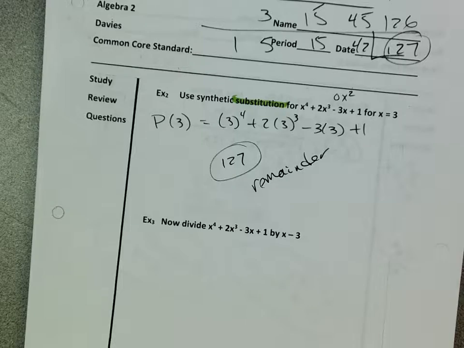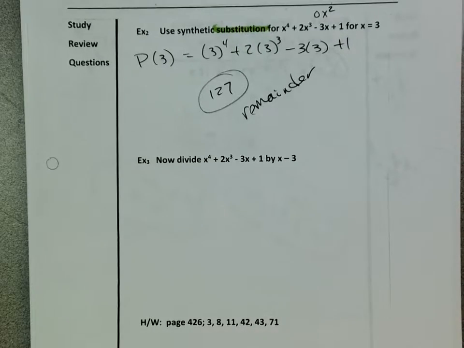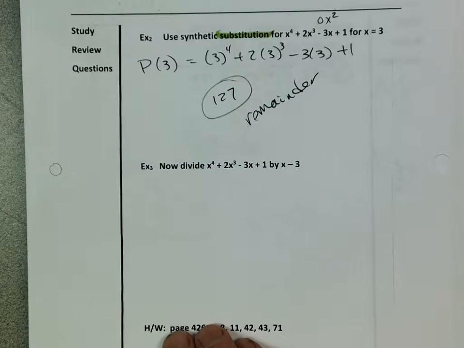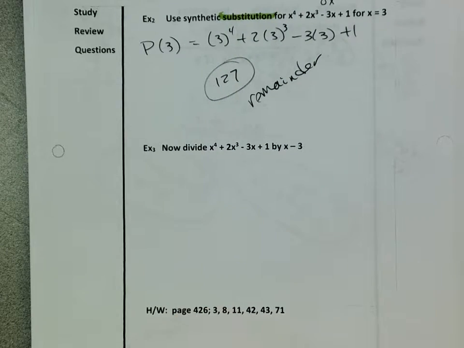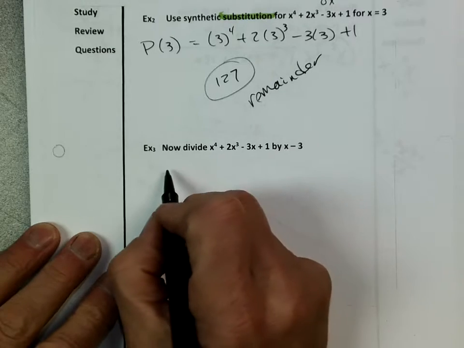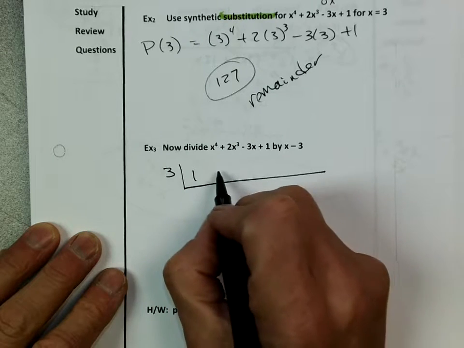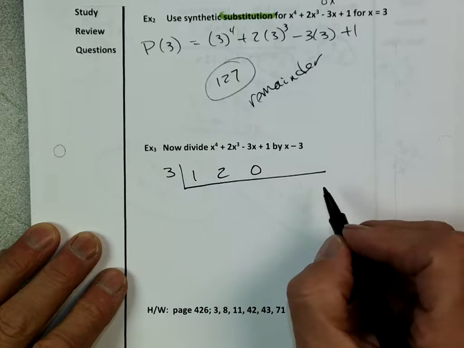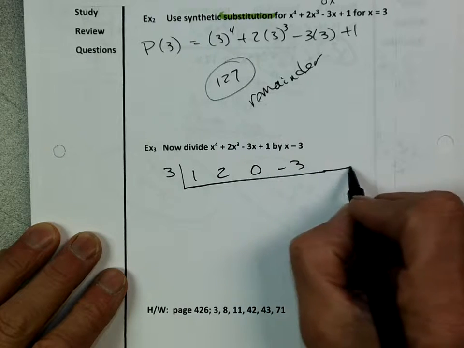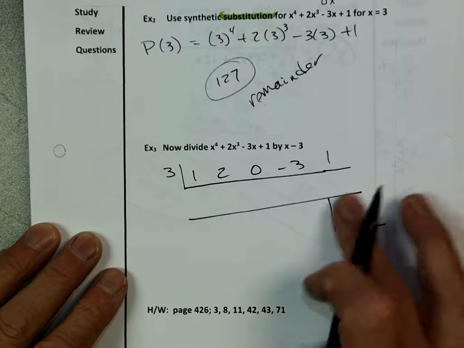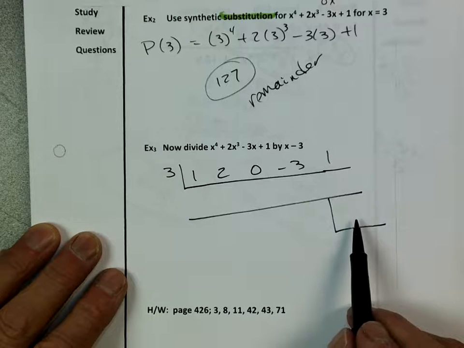Okay. Now, example 3. We're going to divide. Now, you've got two choices. You could do it this ugly way here, that's the exact same question, and we just did it, right? Or we could do it by synthetic division. So what we just did, I'll do it again. 3 into 1, 2. Garrett, you okay with the 0, right? 0, negative 3, 1. And we probably will get what number here? Positive 127, I think.